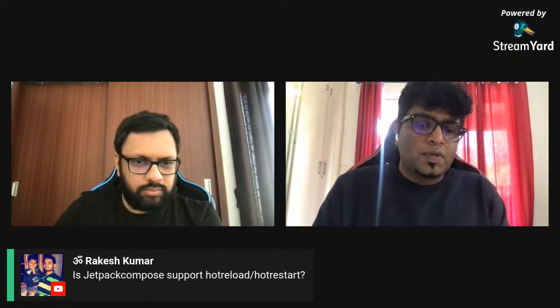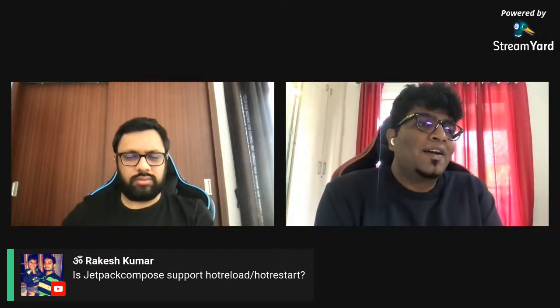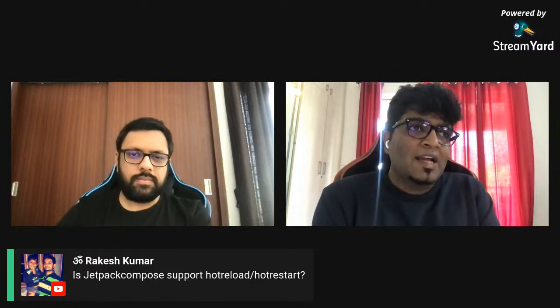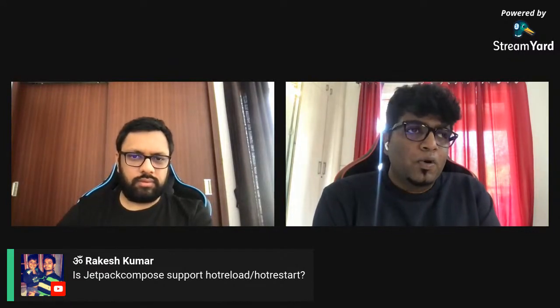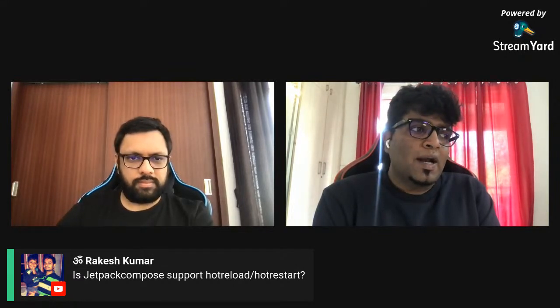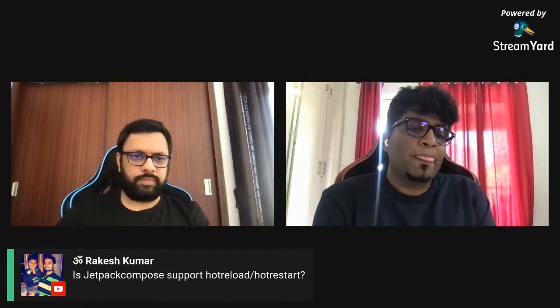Does Jetpack Compose support hot reload, hot restart? If you're comparing it with Flutter, no. They had talked about improving the tooling. You could see the tooling is still not perfect and it still hangs. The autocomplete is not as good, but they are working on polishing things up with, I think, the new IR backend in the Kotlin compiler. Things should get a little faster alongside Kotlin symbol processing. So that was one of the things that they have on the cards and they are investing in, but right now it's not as good as Flutter or React for that matter. Yeah. Sure.